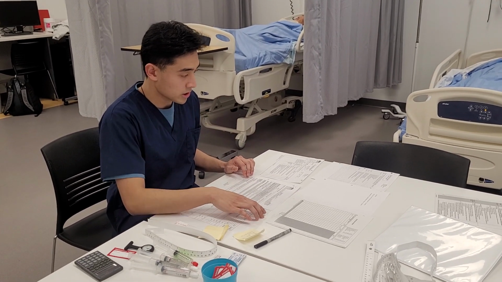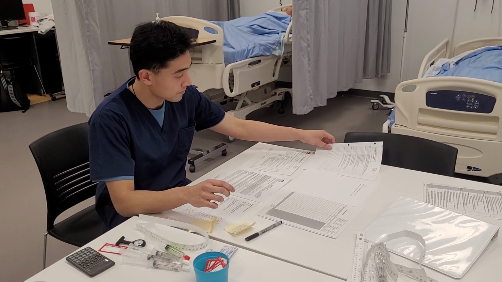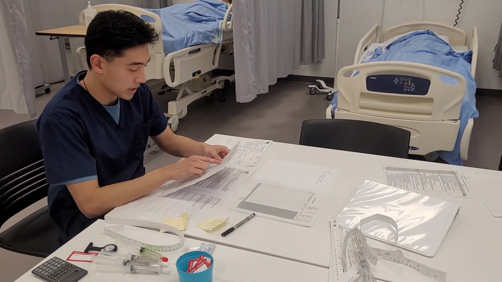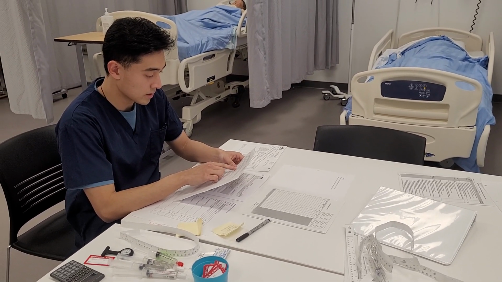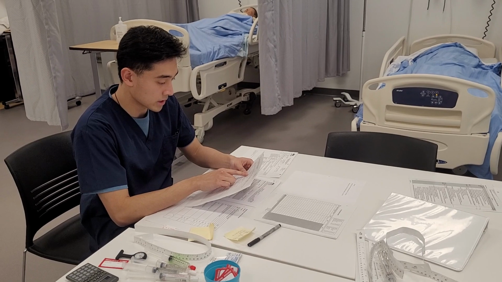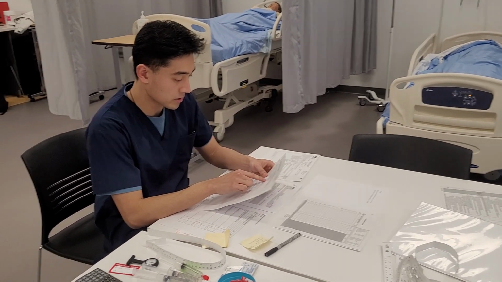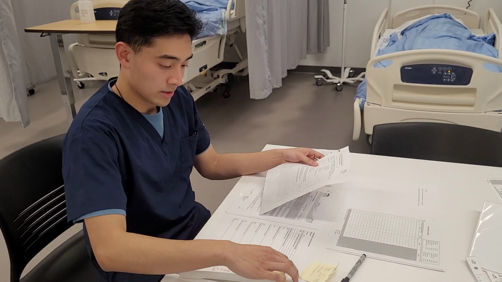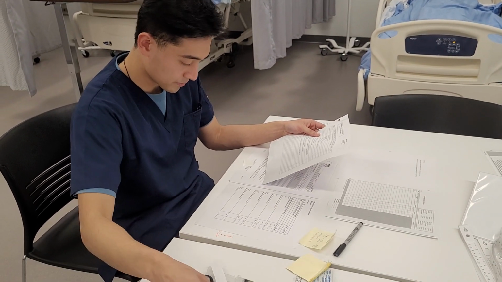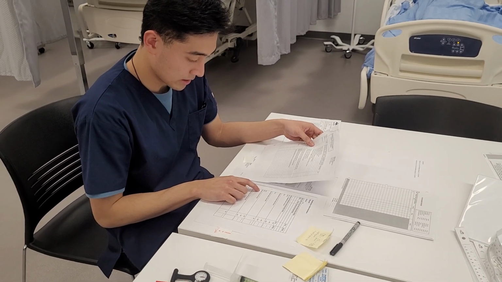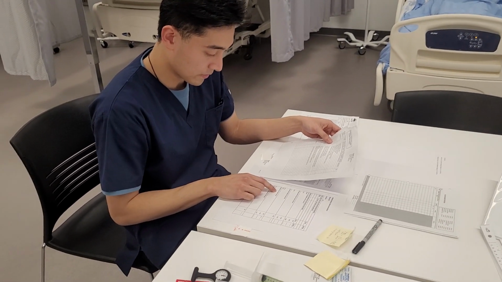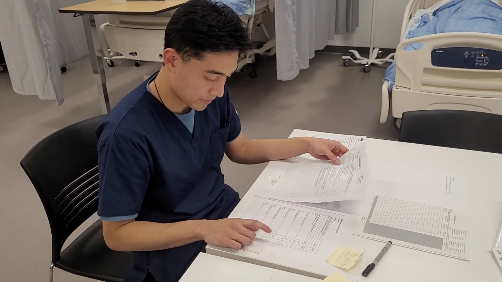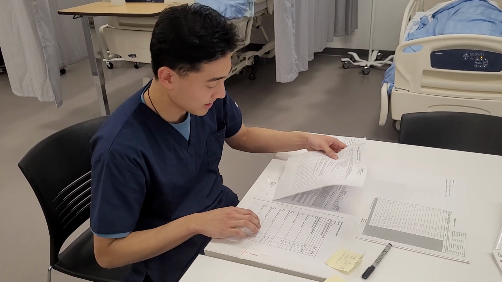So I'm just going to check the doctor's orders over here, to see what kind of antibiotic they're getting. The doctor has ordered Cefazolin, 1 gram through an IV every 8 hours. So I'm just going to compare that to the MAR. Cefazolin 1 gram IV every 8 hours, and I'm going to give this 600. Okay.